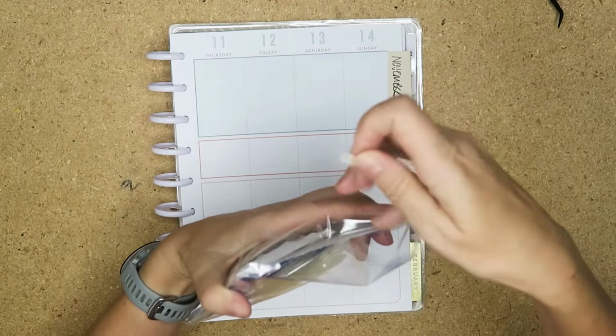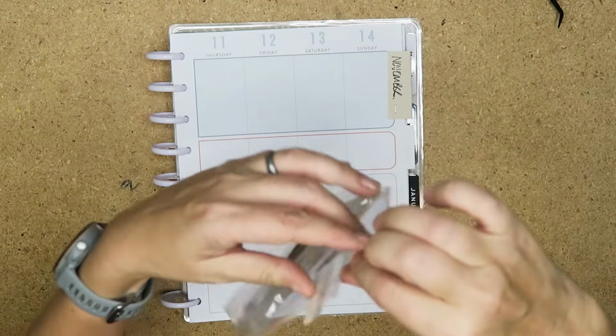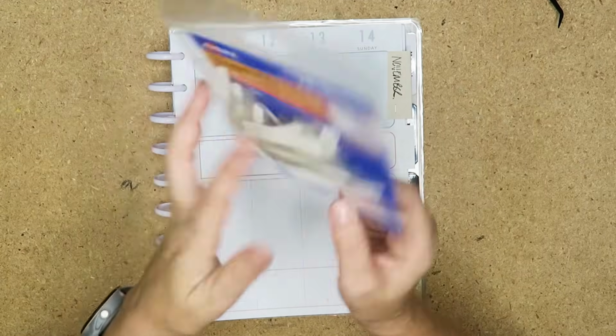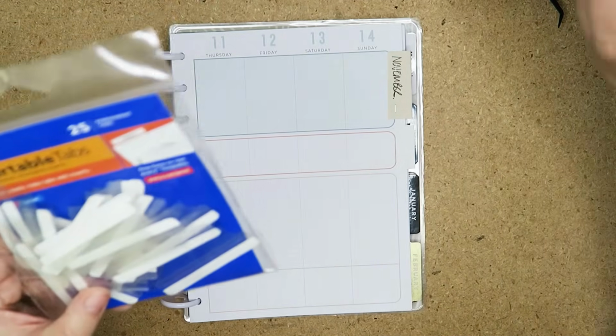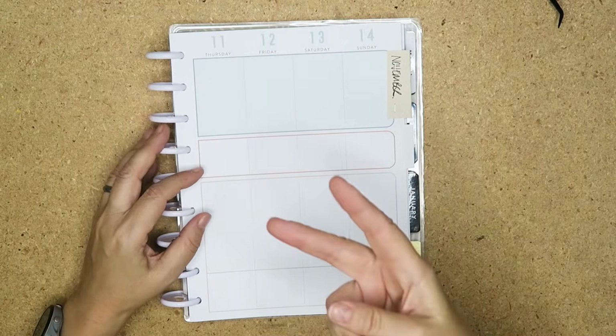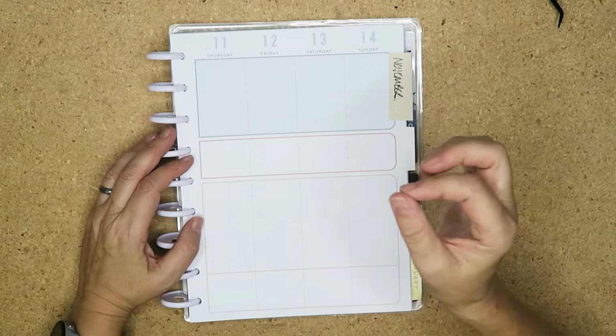These are like $5. I will leave a link to them. I have these. These are the 2-inch, I think. Yeah, these are 2-inch. I also have the 1-inch. Look at the 1-inch. They're so cute. So that's the second option. You can use the Avery tabs.